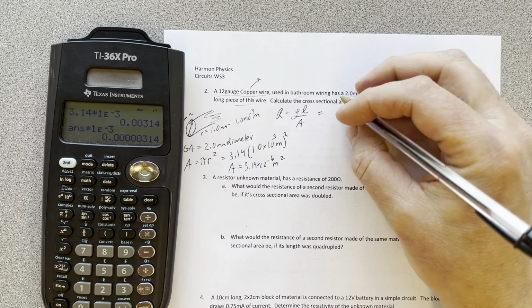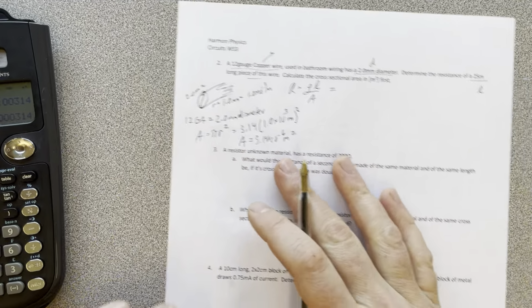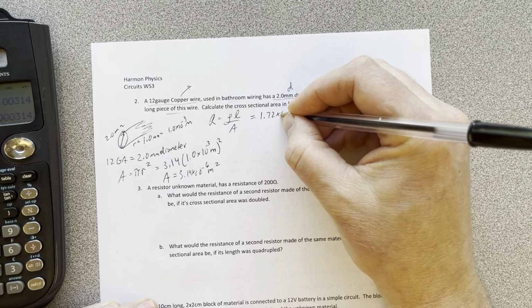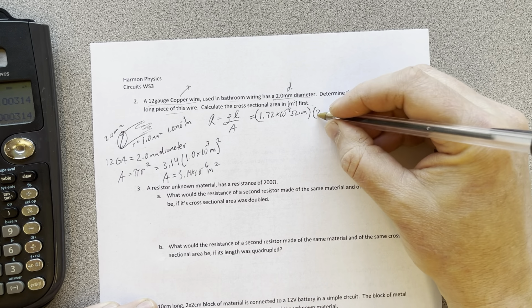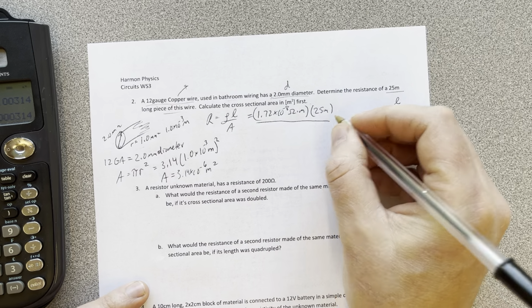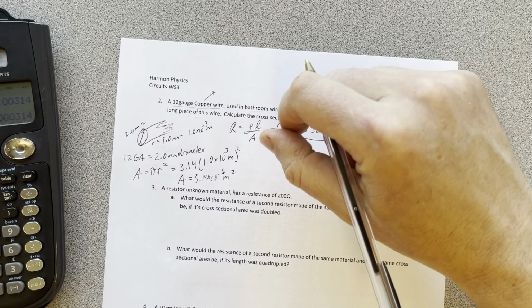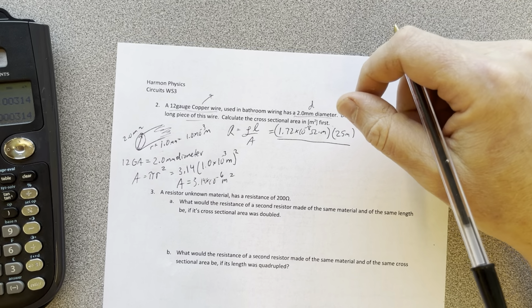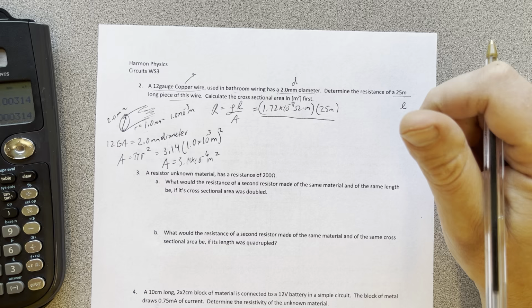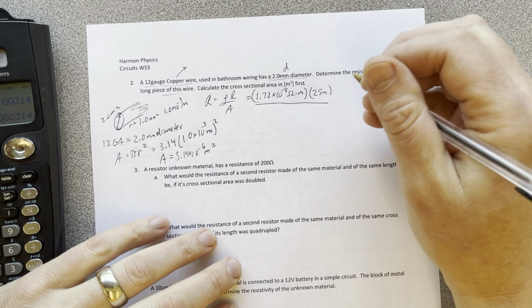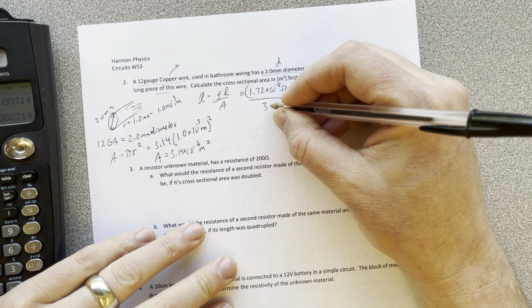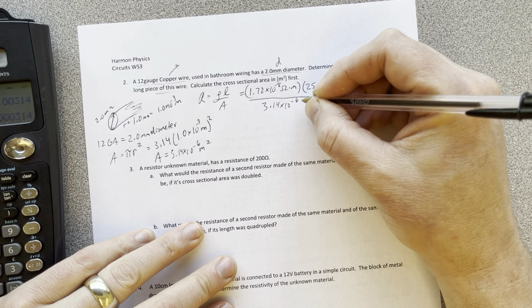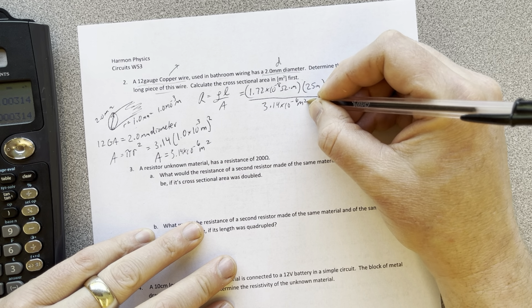So the resistance of that wire in your house, well, we have to look up the resistivity. Copper is 1.72 times 10 to the negative 8th ohm meters. The length is 25 meters. There's probably no piece of wire in your house that's 25 meters long. In our school, for sure, there definitely is. But 25 meters in your house would be quite long. But you never know. Cross-sectional area is 3.14 times 10 to the negative 6th meters squared.